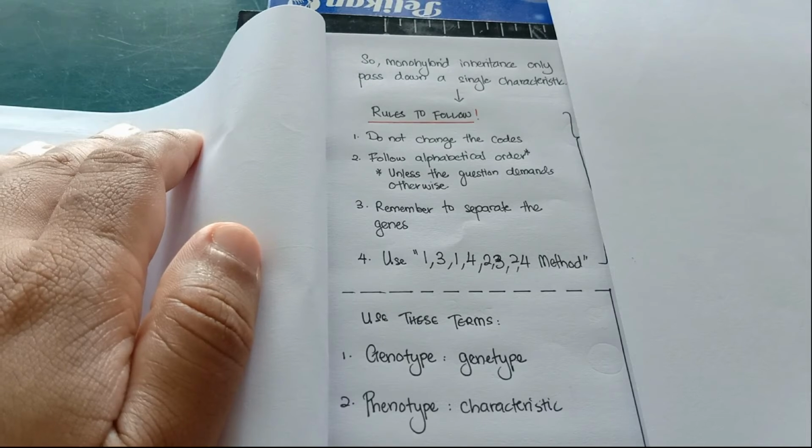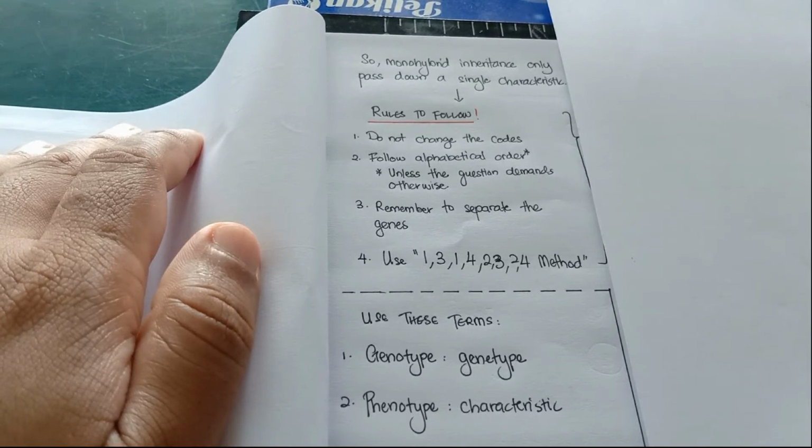Monohybrid inheritance is a singular characteristic which is passed down through the parents. That means you have half the characteristic from your father, half the characteristic from your mother. You'll get it in combination or else in whole. Like I mentioned just now, mono means singular, hybrid means combination, because of the genes.